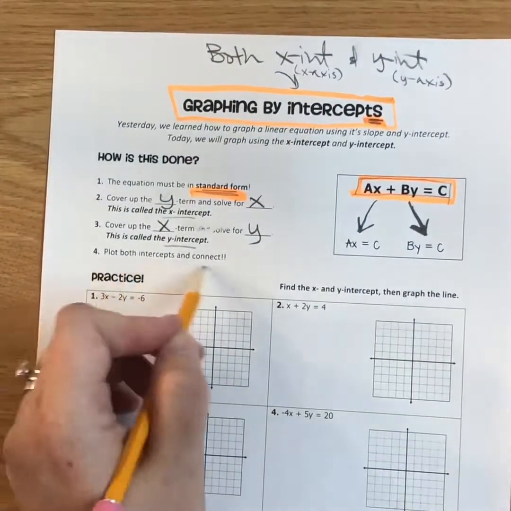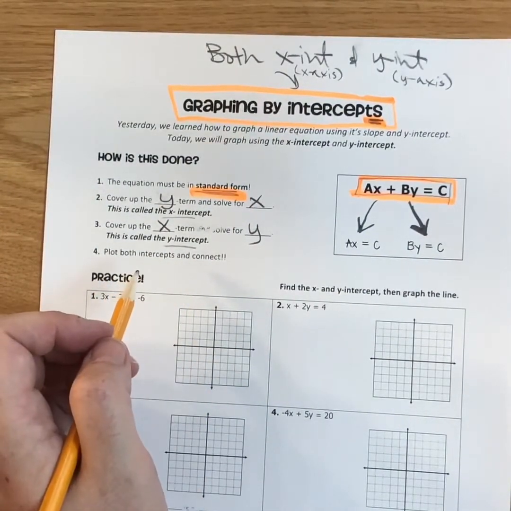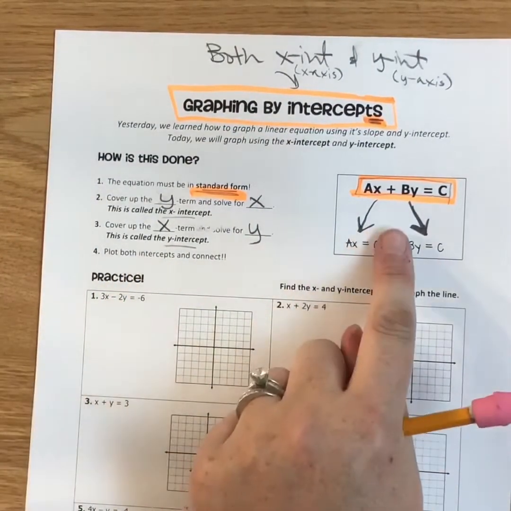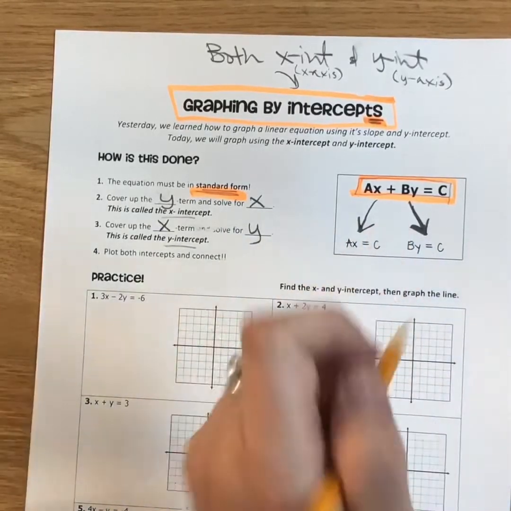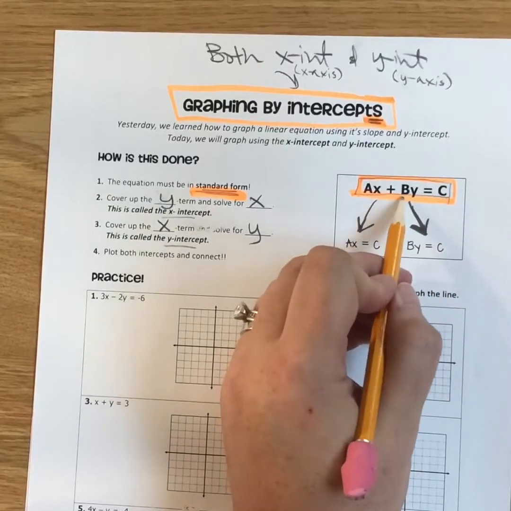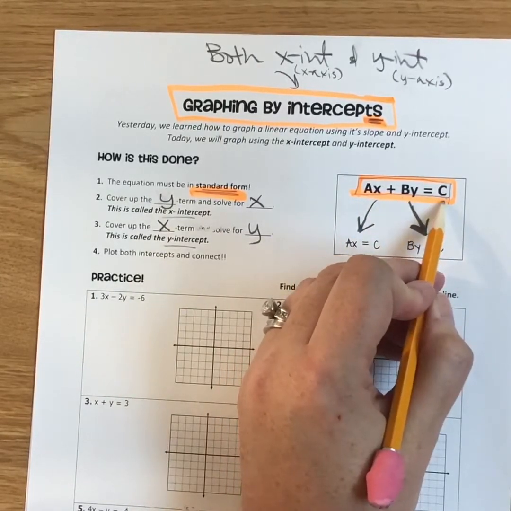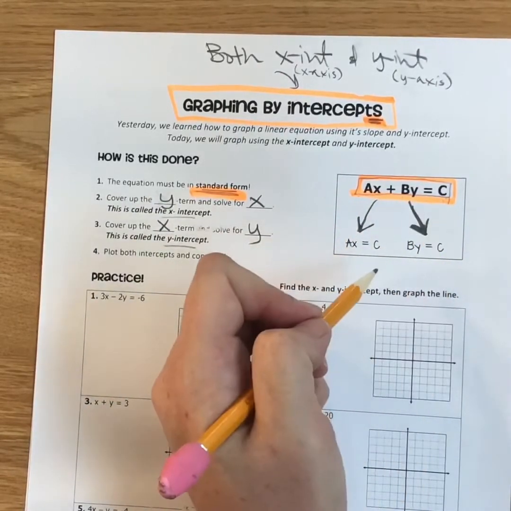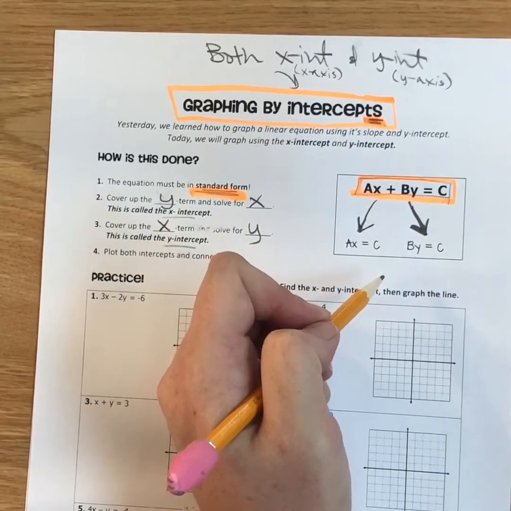Then all we do is plot both intercepts and connect it. Now, about the standard form, if a doesn't divide evenly into c, or b doesn't divide evenly into c, I would prefer to use y equals mx plus b, okay?